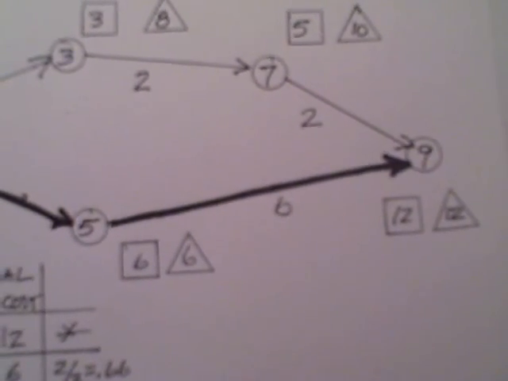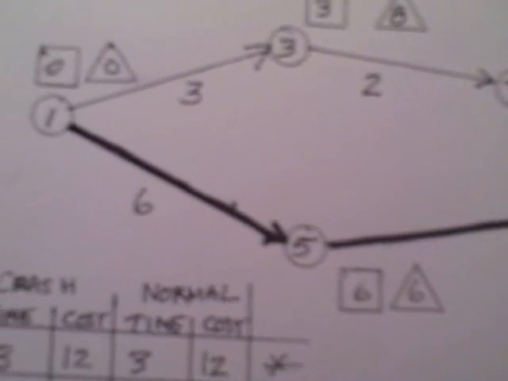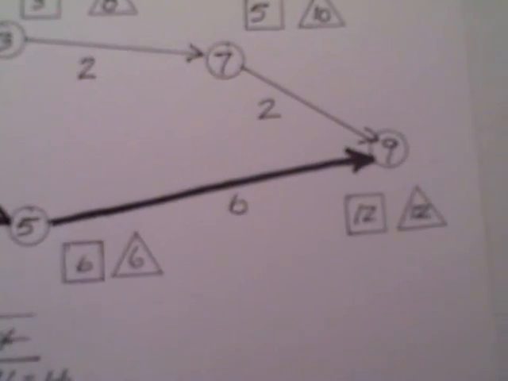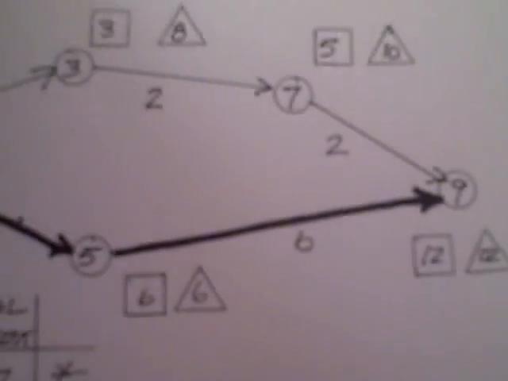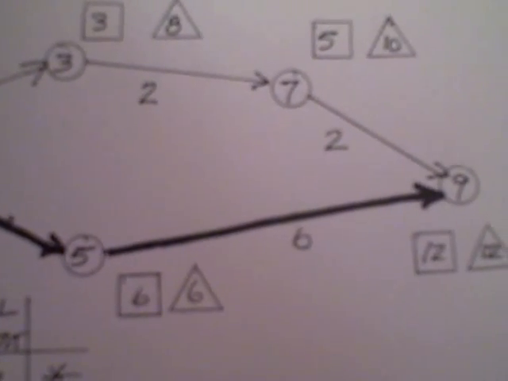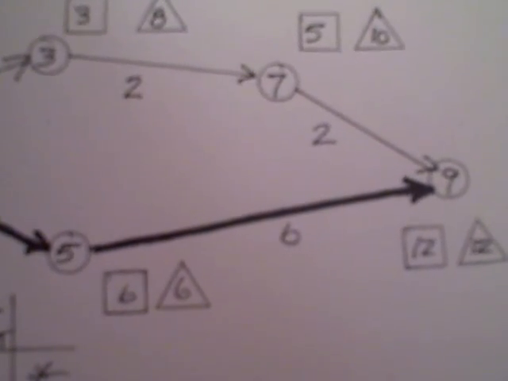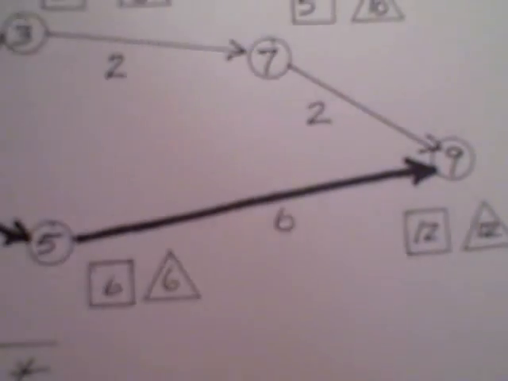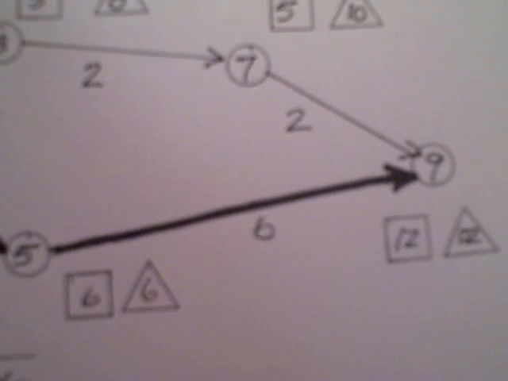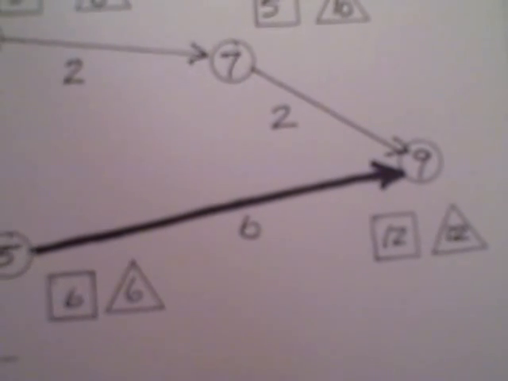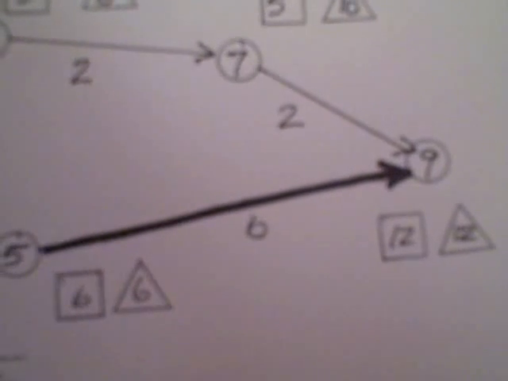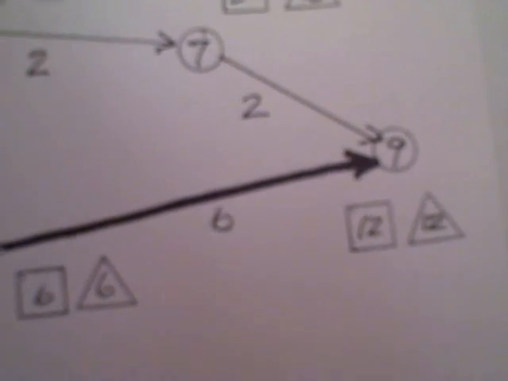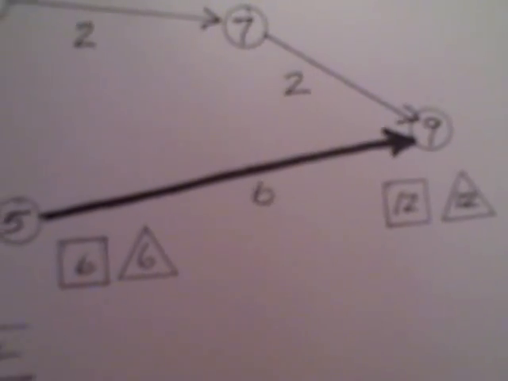The question is, which activity should I reduce that will cause this project to reduce from 12 days to 11 days? There is no point in reducing any of the non-critical activities because they will not reduce the project time. For example, if I tried to reduce activity 7.9, and reduce it from 2 days to 1 day, the project would still take 12 days. So it would not reduce it. The only way to reduce a project is to work on the critical path, because the critical path is the path which controls the duration of the project. So I'm going to have to choose either activity 5.9, as you see here, or activity 1.15.